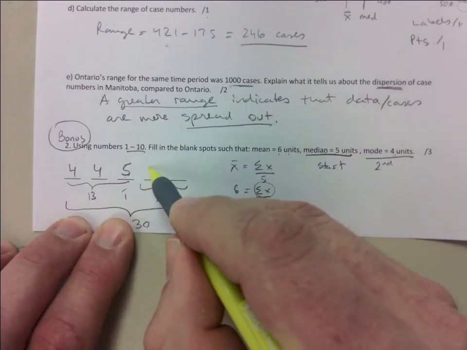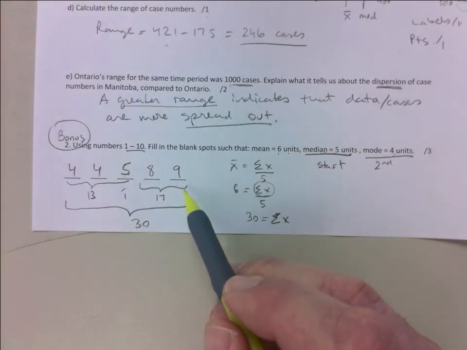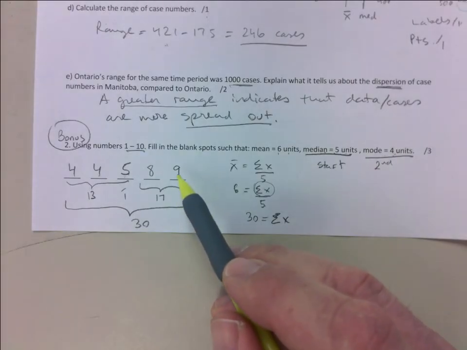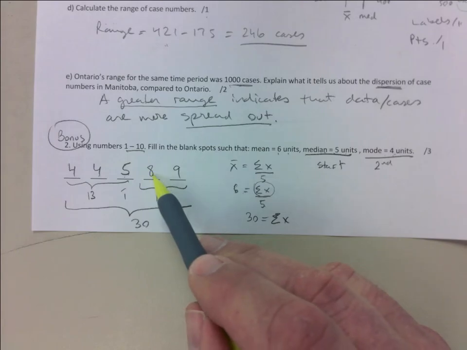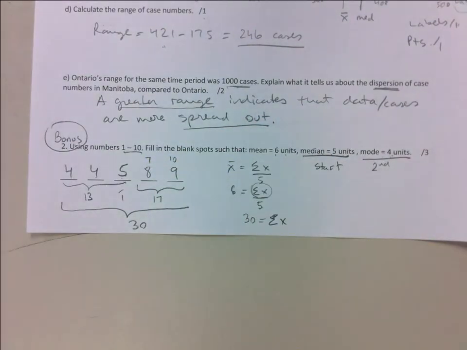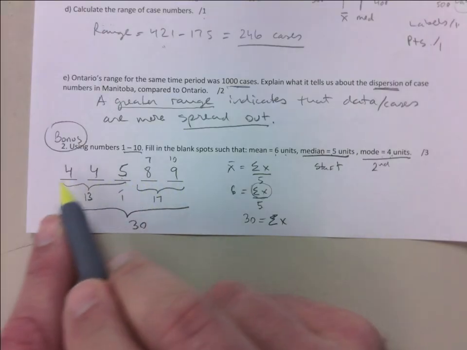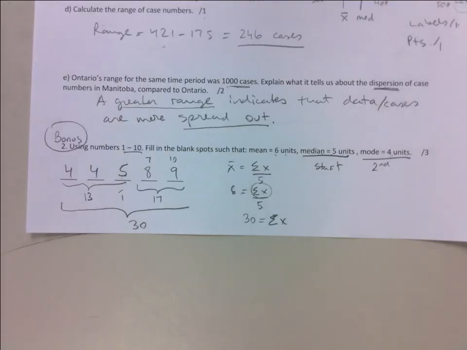So this could be 8 and 9. You could do 10 and 7. 10 and 7 would work as well. So I give that as your option there. That's basically all you have. Those are your only options. If you don't, then you start messing with all the other requirements.